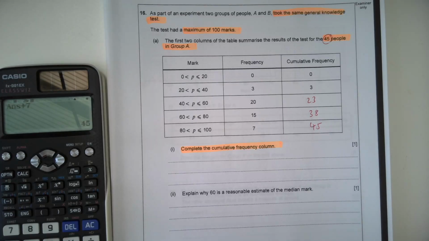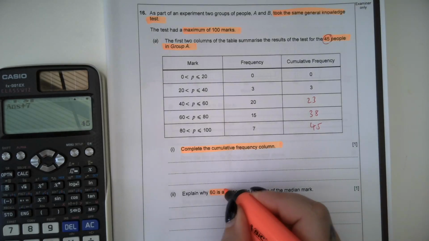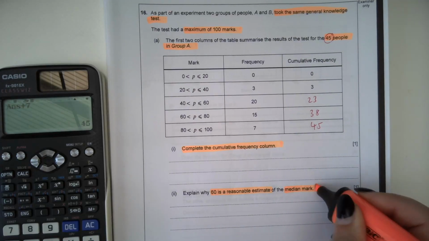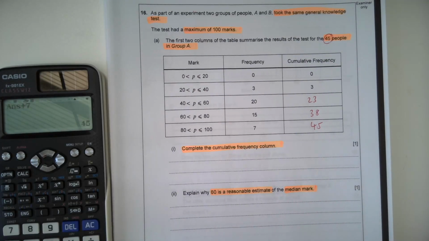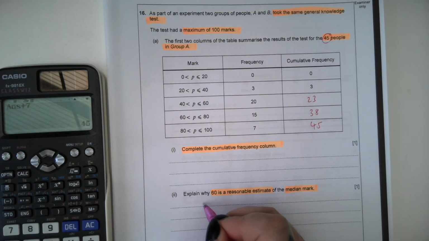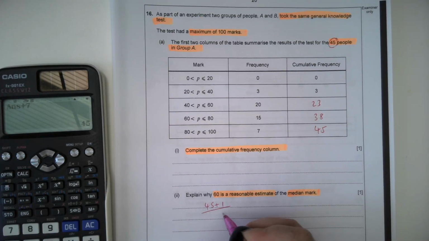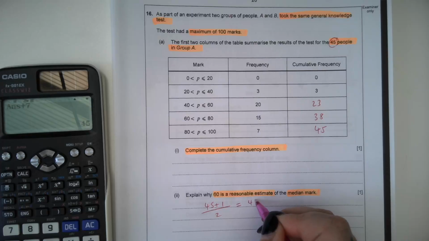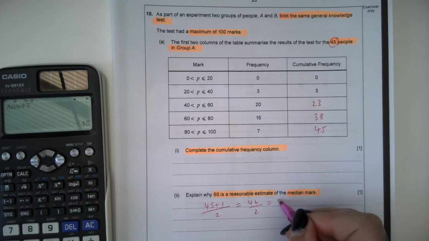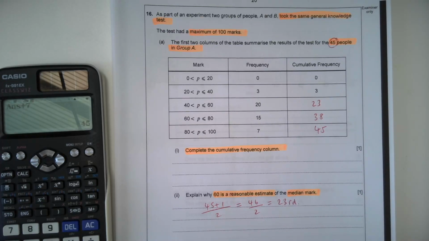Part 2. Explain why 60 is a reasonable estimate for the median mark. Okay, so the median is the middle. We have 45 people, so 45 plus 1 divided by 2. Because 45 is an odd number, we add the 1. So we're doing 46 divided by 2. So we're looking for the 23rd piece of data.